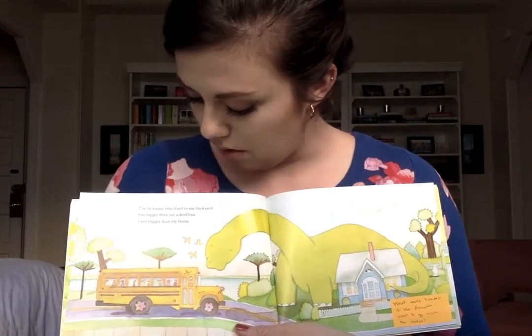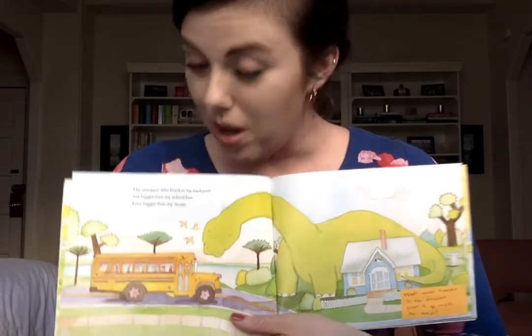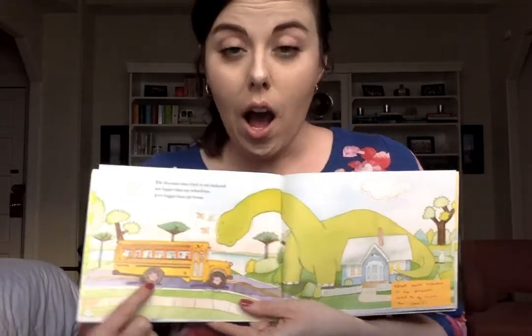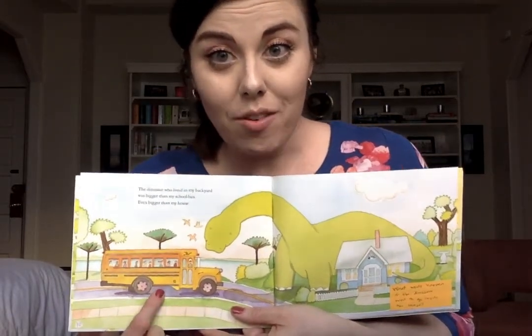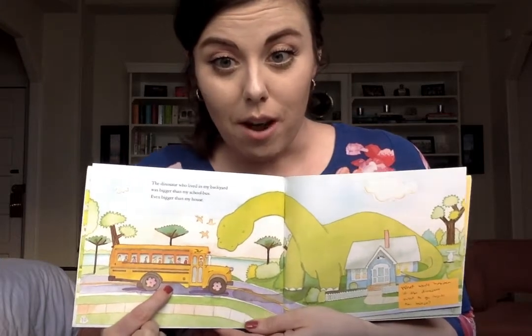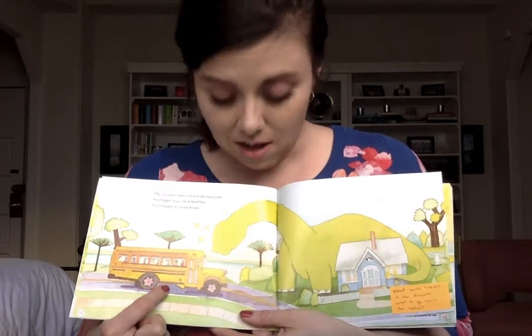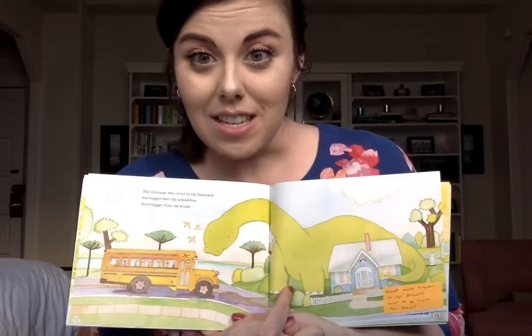The dinosaur who lived in my backyard was bigger than my school bus. Wow, we have all been on a school bus, haven't we? We ride on the school bus to go on field trips, to go to the park. The school bus is big, but look, the dinosaur is even bigger.